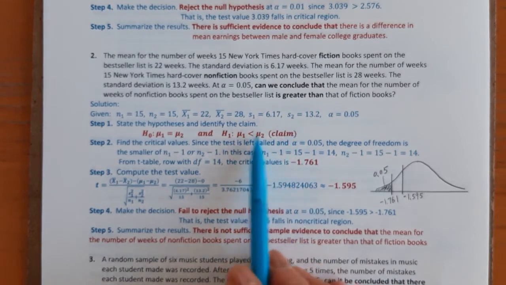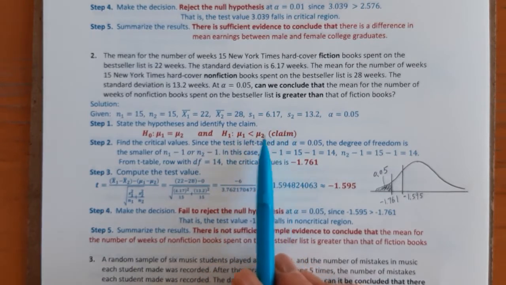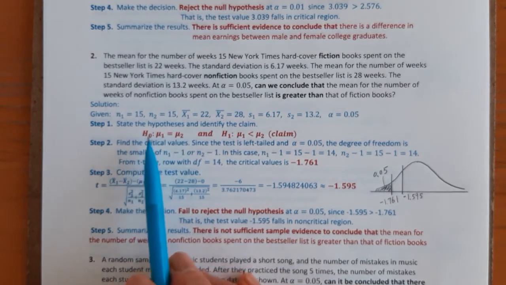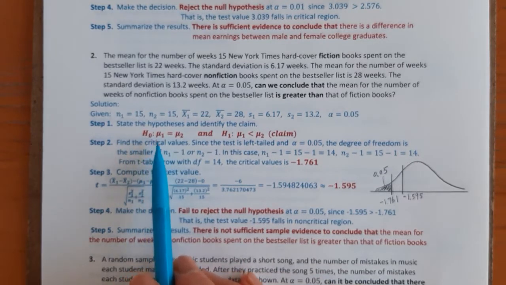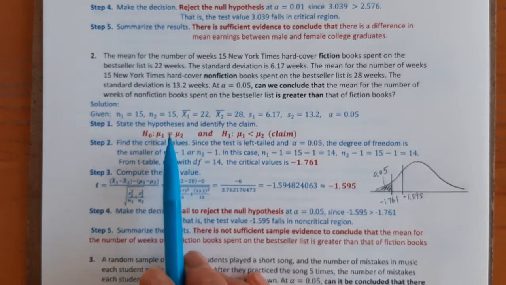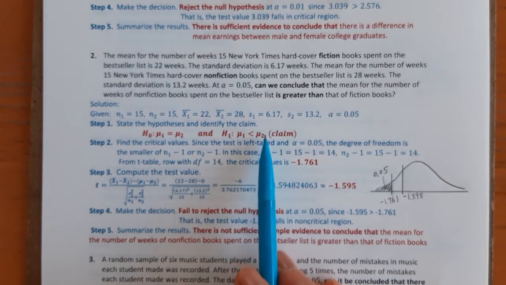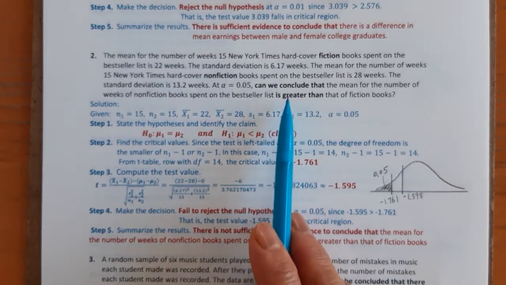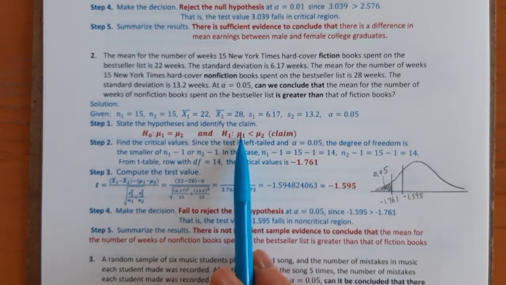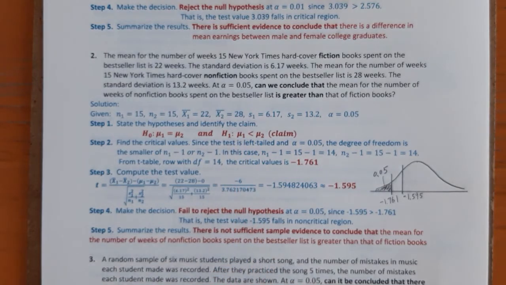This is the claim, H1. For hypothesis H0, the null hypothesis is population mean 1 equals mean 2. Second, H1: mu2, nonfiction, is greater than fiction, mean 2 greater than mean 1.